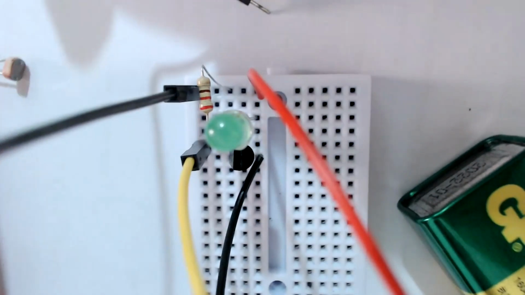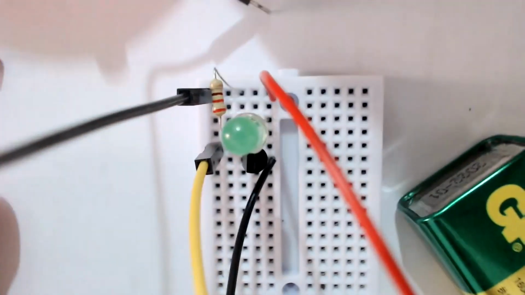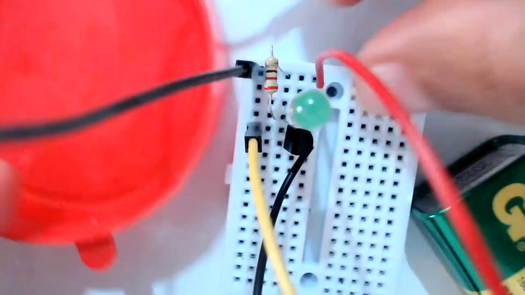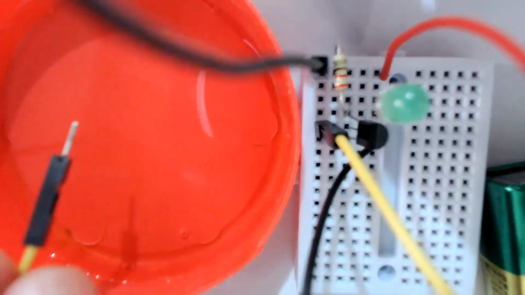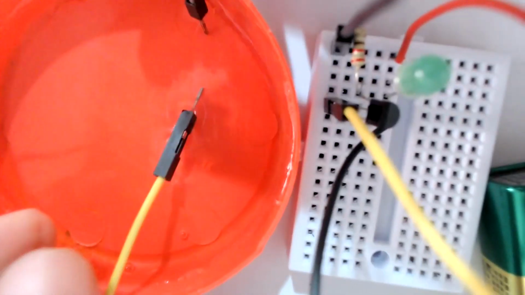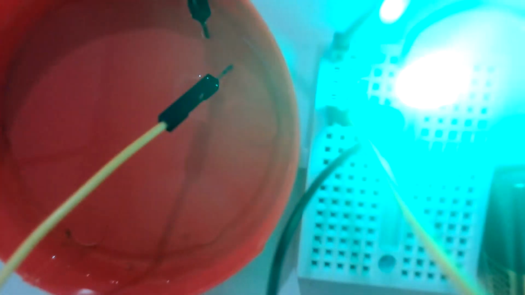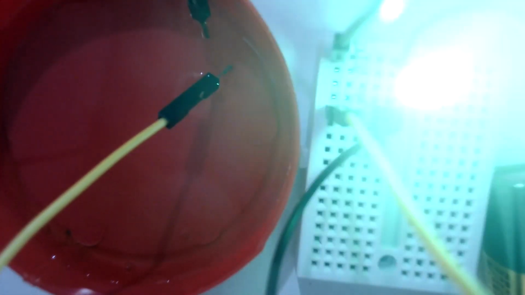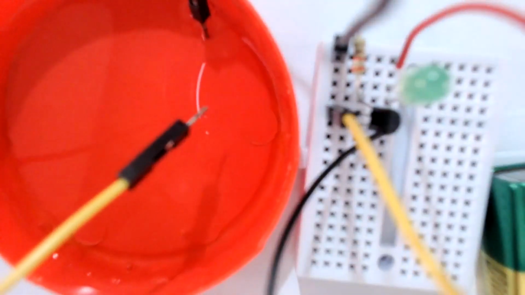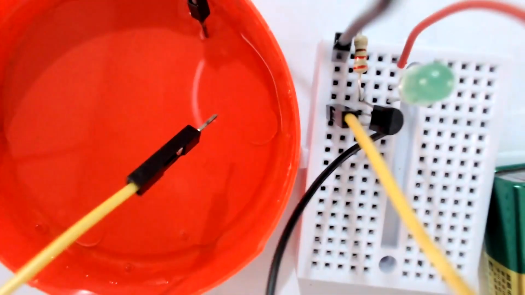So you can take water and put the two terminals into the water. Okay, if you take one out of the water, there is no connection.